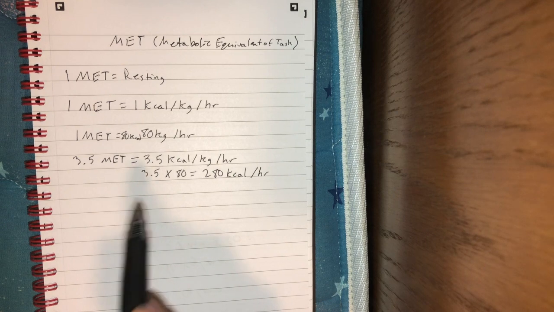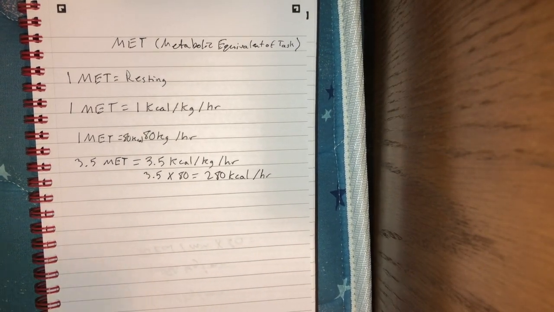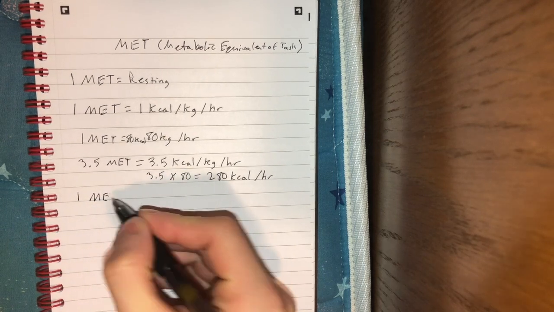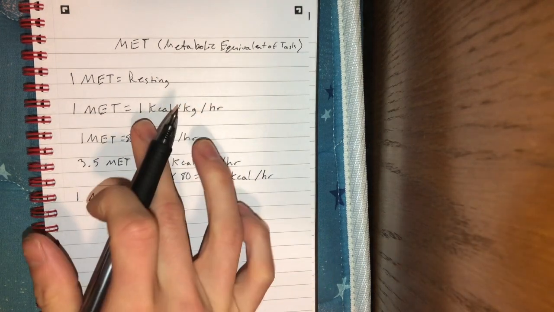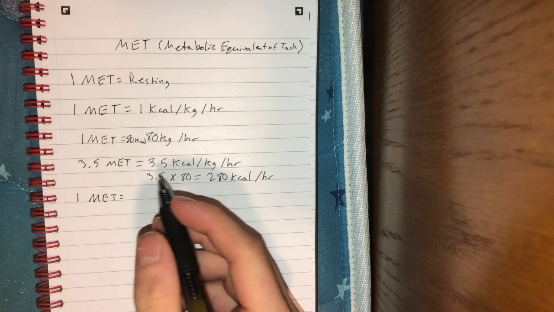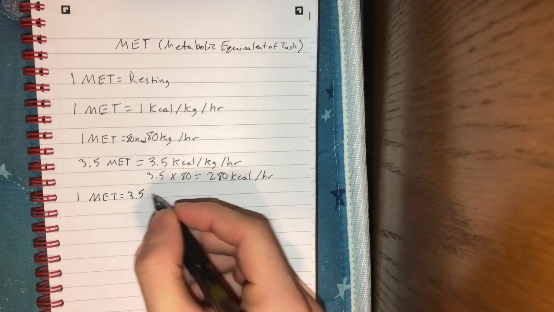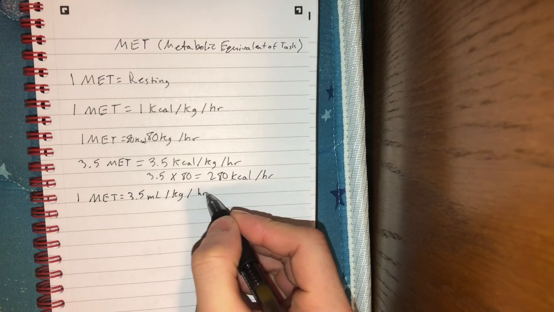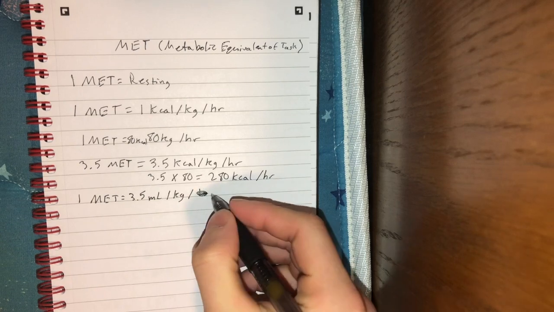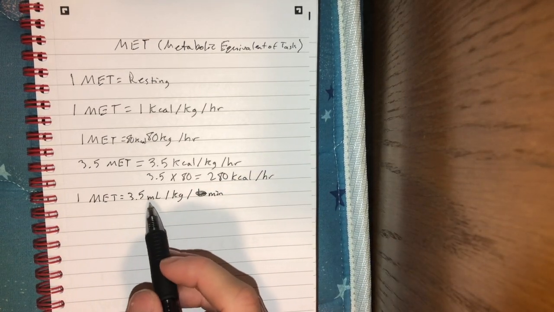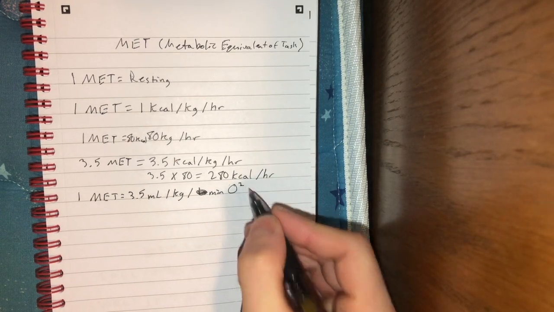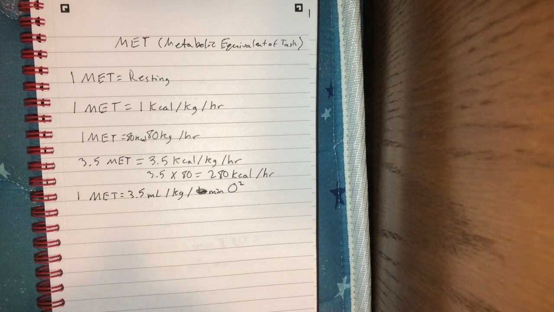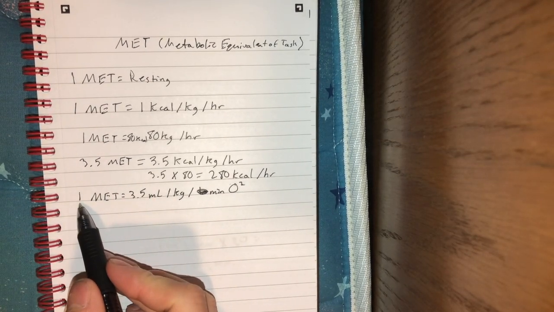The next thing we're going to look at is what a MET equals in regards to oxygen consumption. So one MET also equals, keep in mind, it still equals 1 kcal per kilogram per hour, but it also equals 3.5 milliliters per kilogram per minute. Excuse me, not hour, per minute. When we're talking about milliliters, this is actually referring to oxygen, O2. So 1 MET equals 3.5 milliliters per kilogram per minute of oxygen consumed. Again, remember 1 MET is what we do at rest.